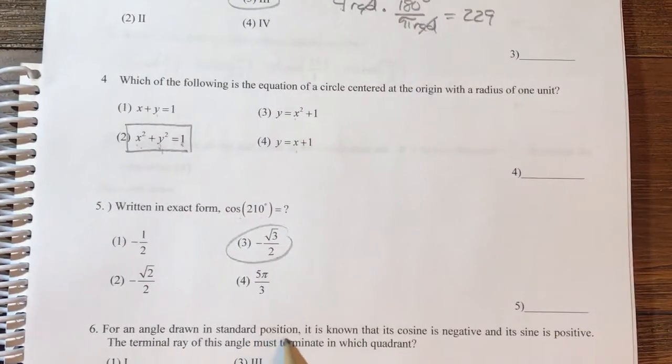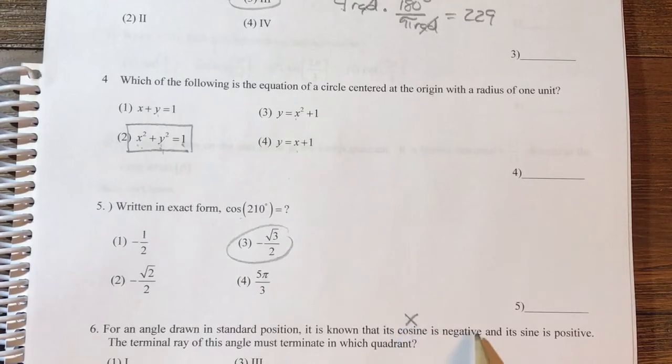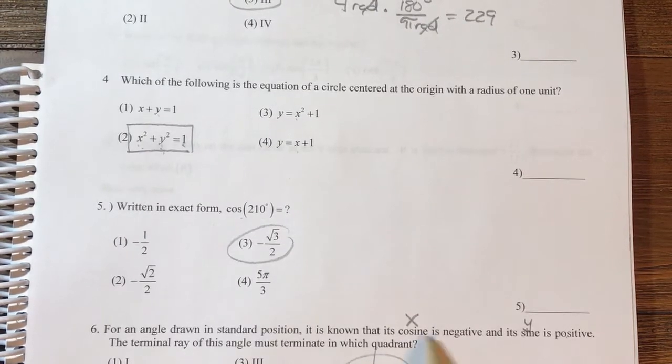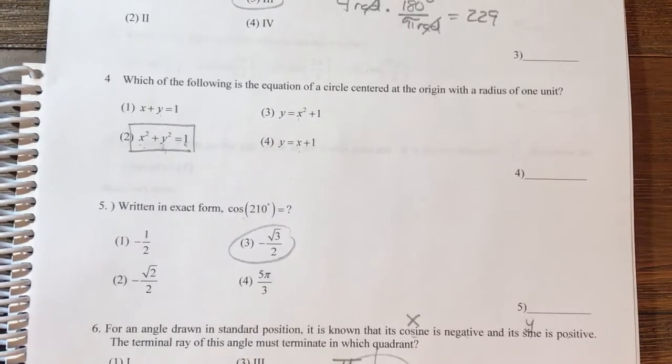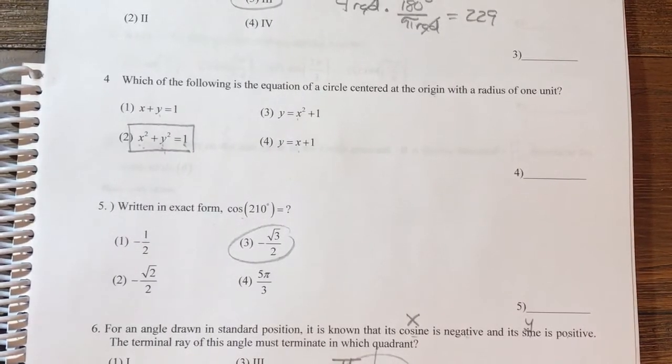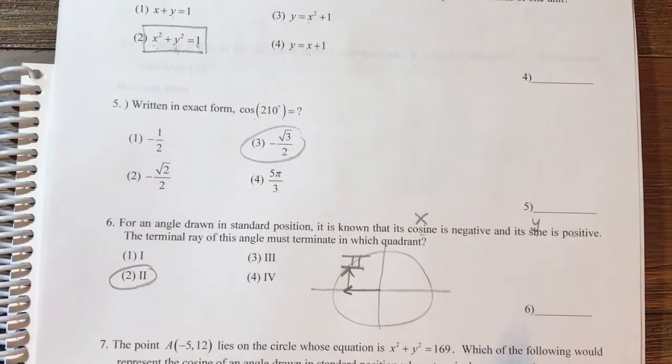All right, angle's drawn. We know the cosine is x, is negative, and the sine is y, is positive. Where would I be? So if x is negative, I gotta go left. And if sine is positive, I gotta go up. Where does that force me to go? Into this quadrant, which is quadrant 2. Another very easy question.